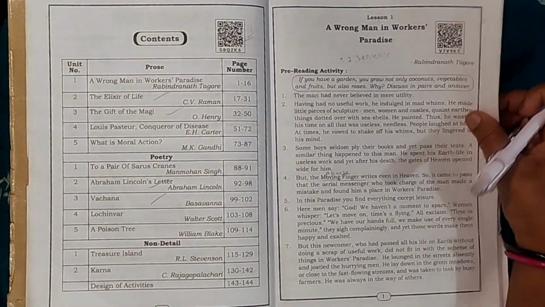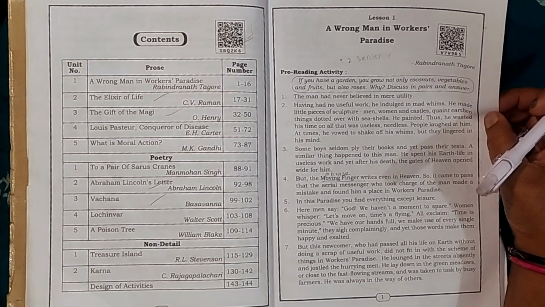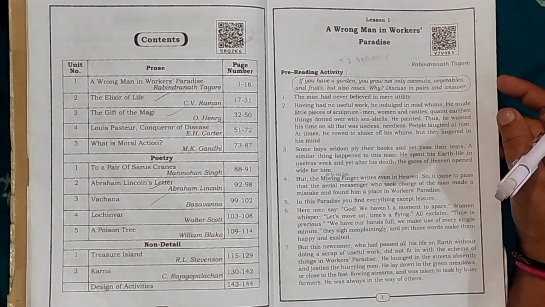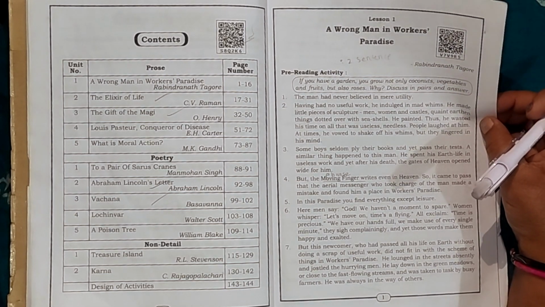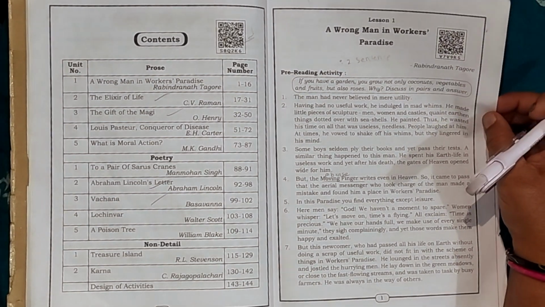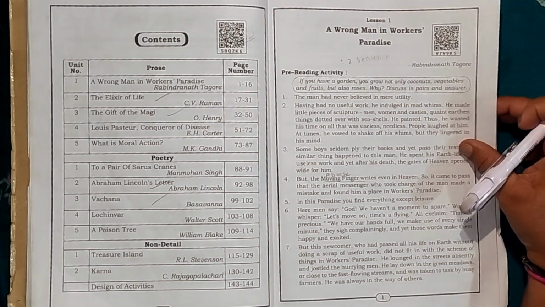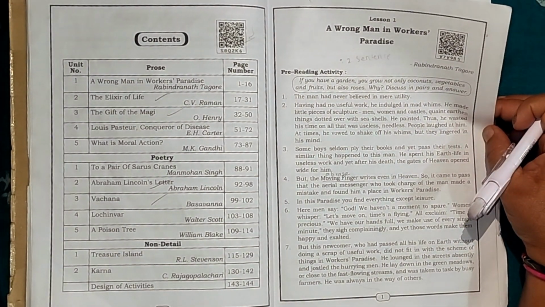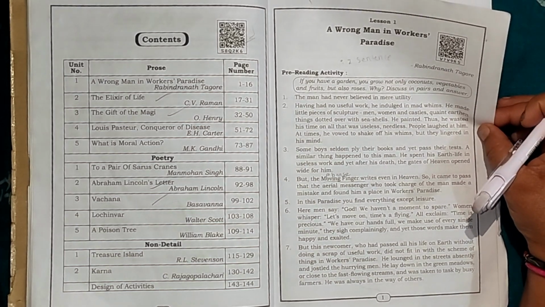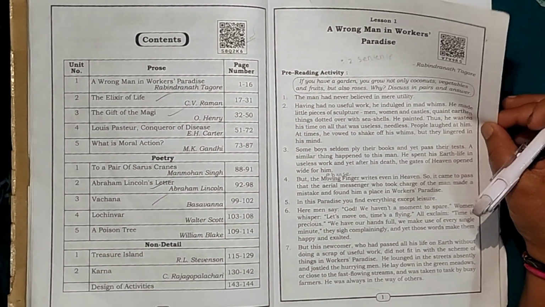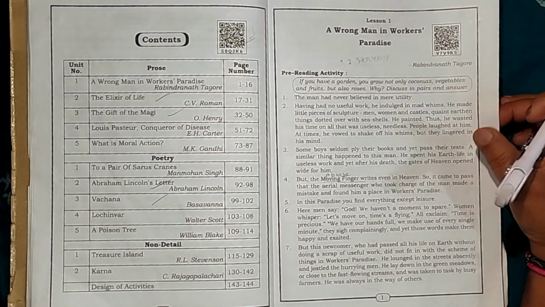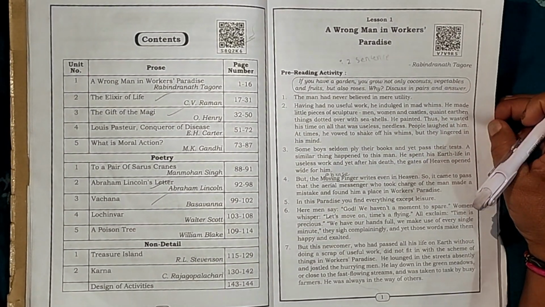This is a short story in which they are telling us about work. The lesson itself is A Wrong Man in Workers' Paradise. That means in this story they are telling us about paradise. Paradise means heaven. A wrong man has been shifted to paradise. Now how has he gone there? Let us see the story here, children.